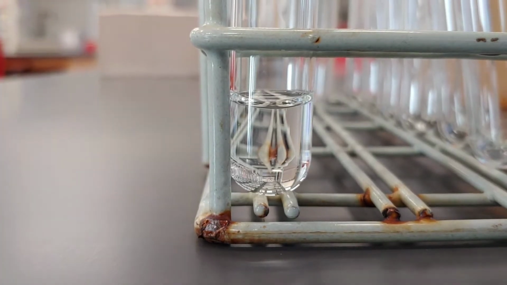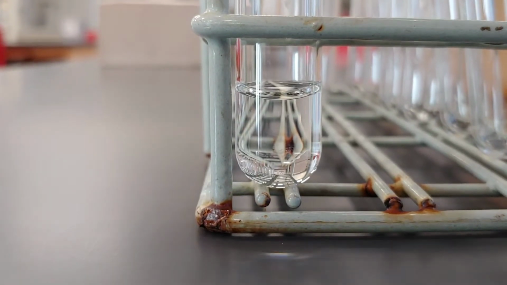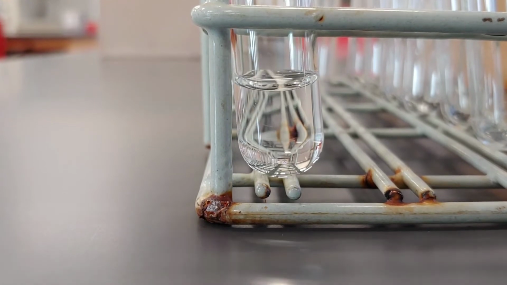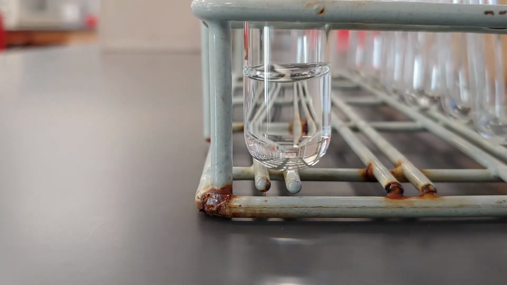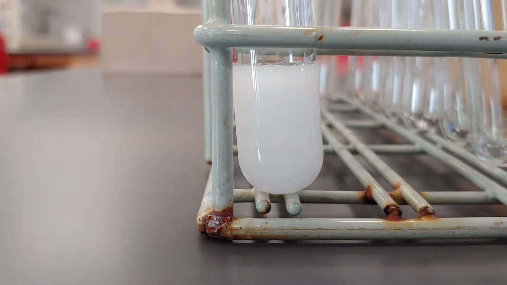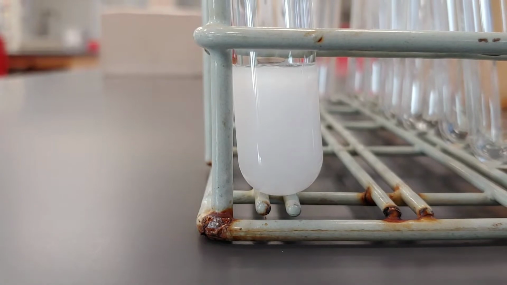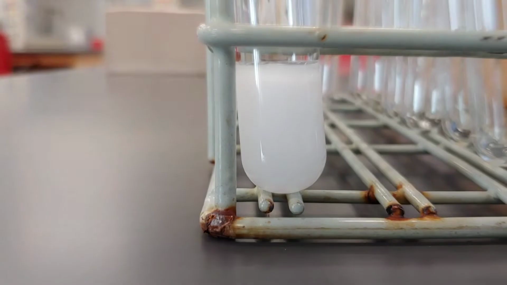All right, my first reaction is taking barium chloride, which is already here in this test tube, and adding some sodium sulfate. There we go, barium chloride plus sodium sulfate. That was reaction number 1.